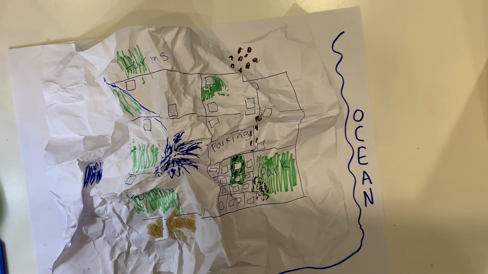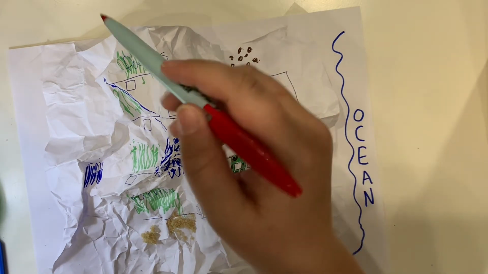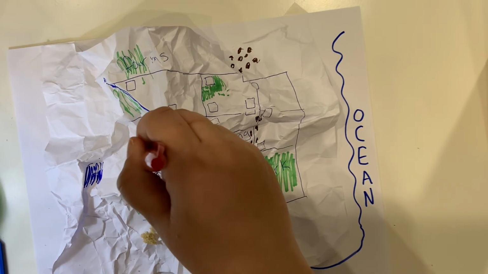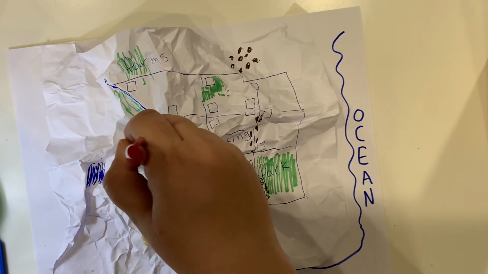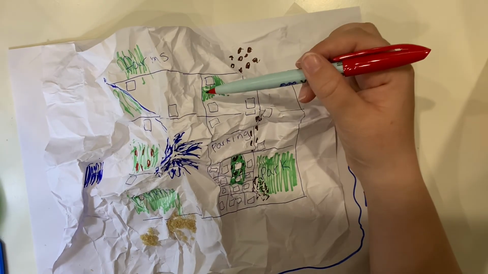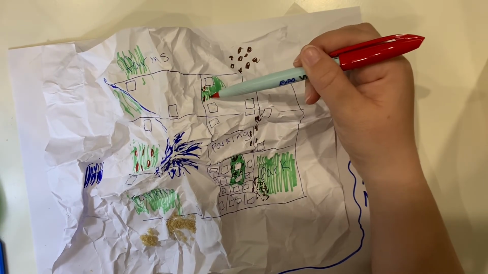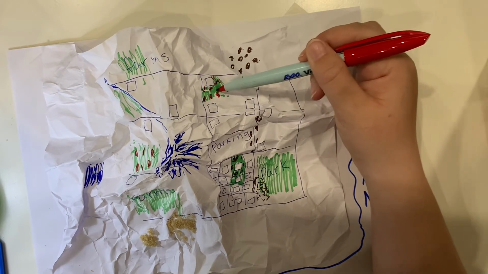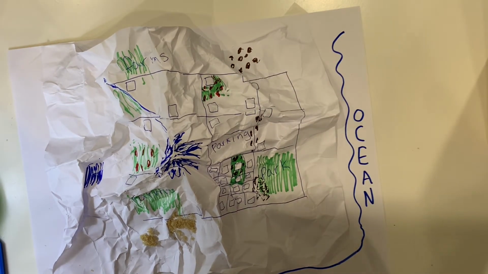Red is going to indicate our chemicals like pesticides or fertilizers. So maybe this one farm has pesticides that they use. We're going to add some red there. Maybe this nice green yard has fertilizer that gets added.